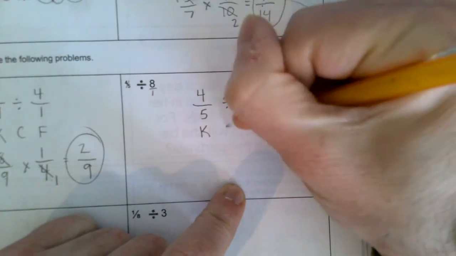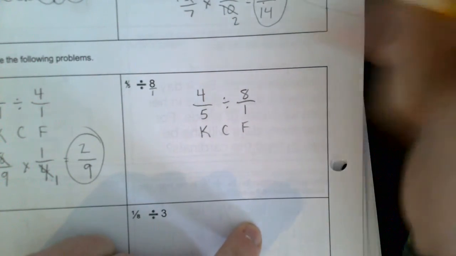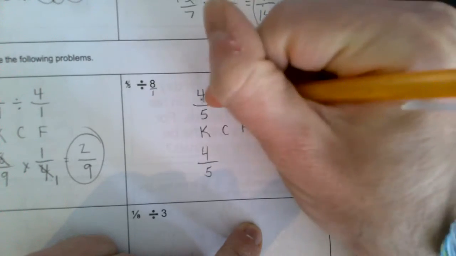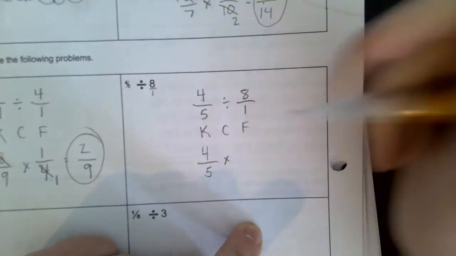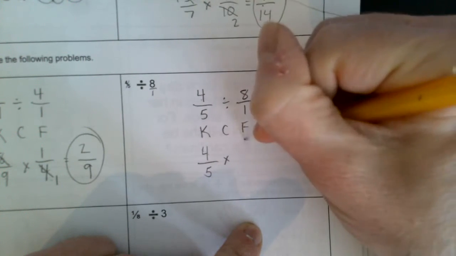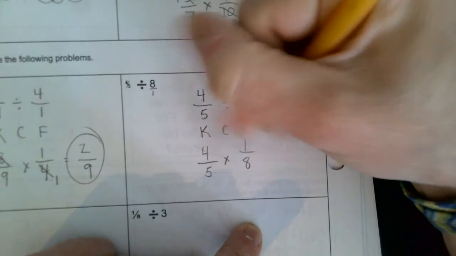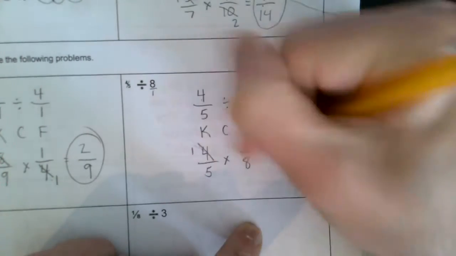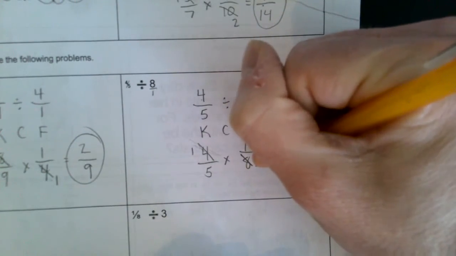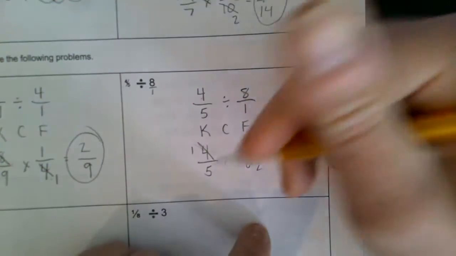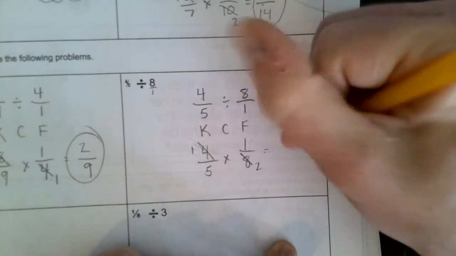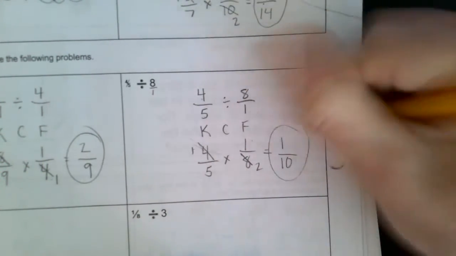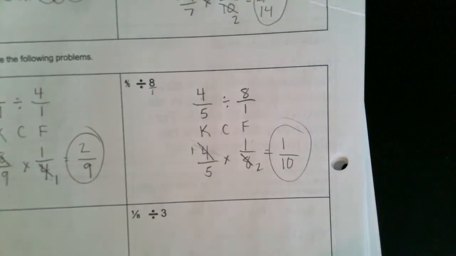So we're going to keep, change, flip. I feel like this one's going to be similar in some ways to the last one, which is no criticism, but it's just going to be kind of similar. We're going to flip that to 1/8. And again, look at 4 and 8. We can simplify that by dividing by 4. 4 divided by 4 is 1. 8 divided by 4 is 2. Okay. 1 times 1 is 1. 5 times 2 is 10. 1/10. Not bad.